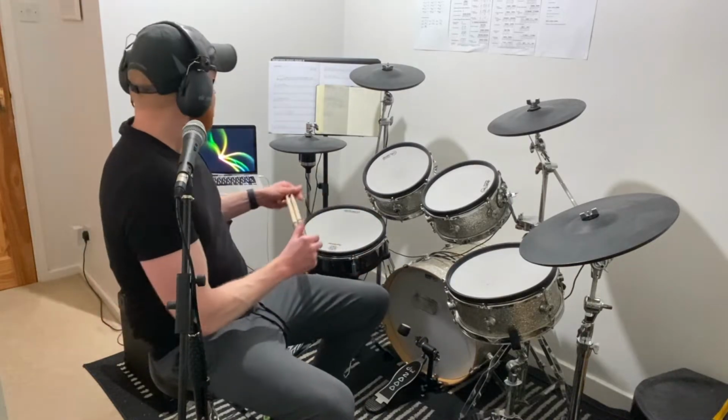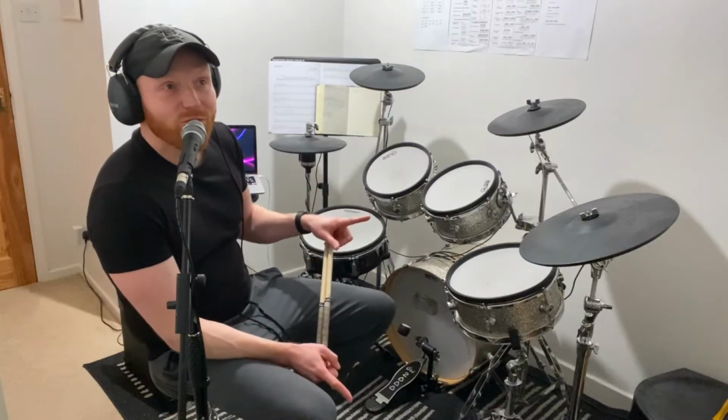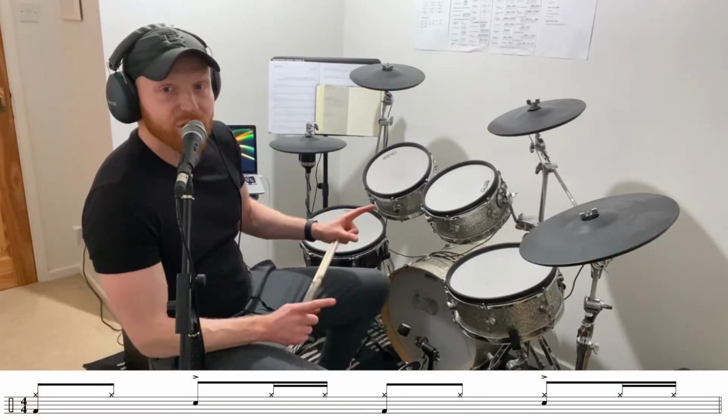So here's the first groove. It's from grade 5 rock and pop, Sir Duke, Stevie Wonder, right? Basic groove goes like this.